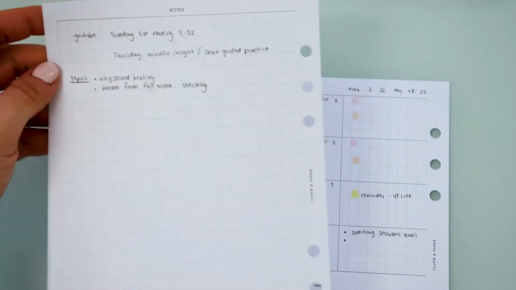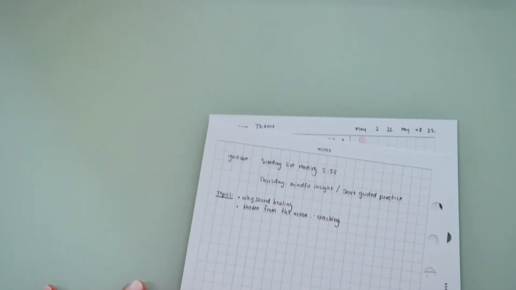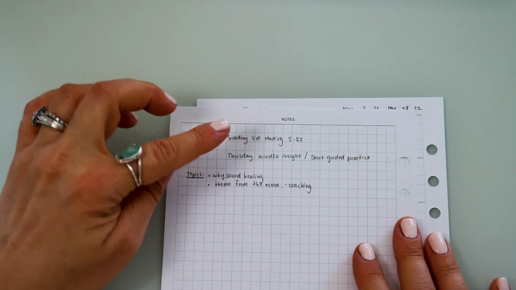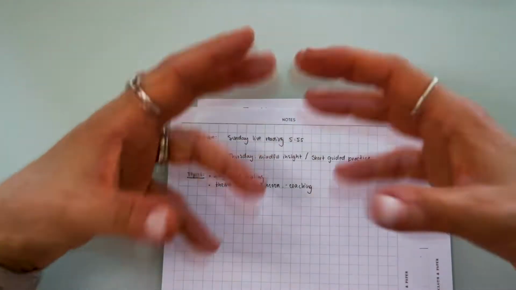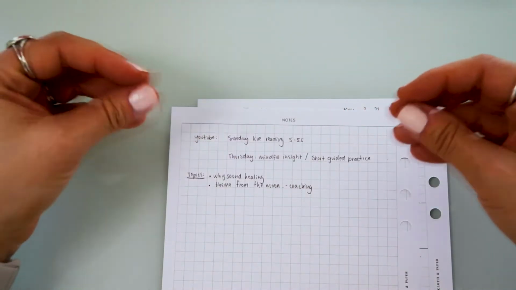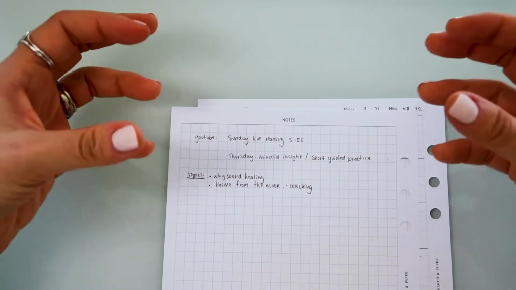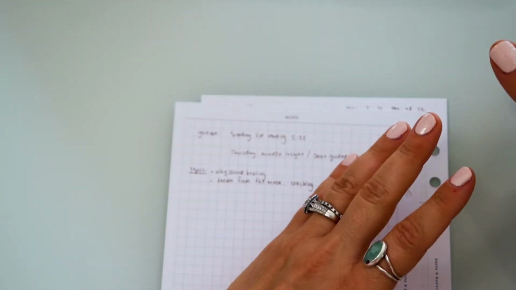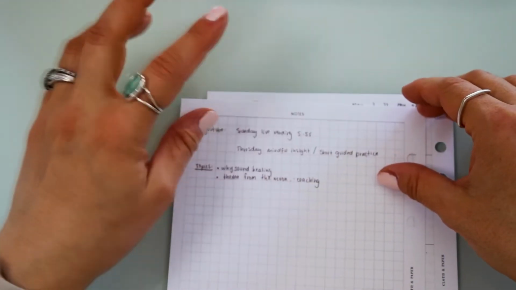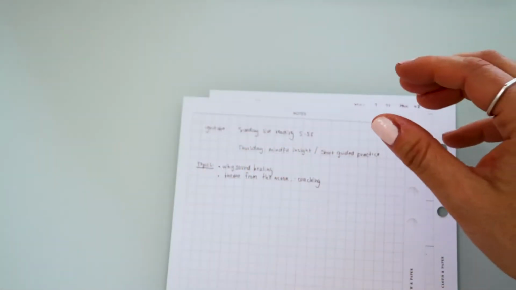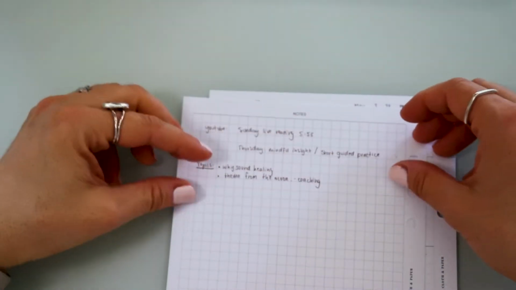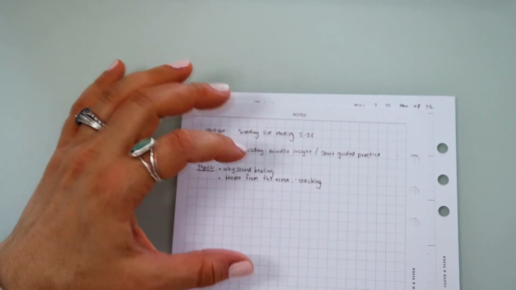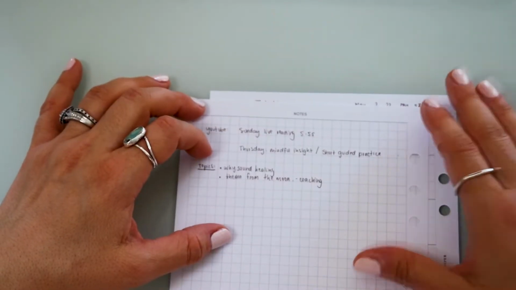I already started doing that on a very small scale for YouTube, so that I would write down, okay, I'm doing a live on Sunday, which is live, so I don't really have to research the topic, I have to prepare more energetically. And then Thursdays, I'm going to be doing either a short guided practice or mindful insights. So that's more on the coaching side of things. And then I can write out some of the themes that go along with the topics that I'm going to go with.